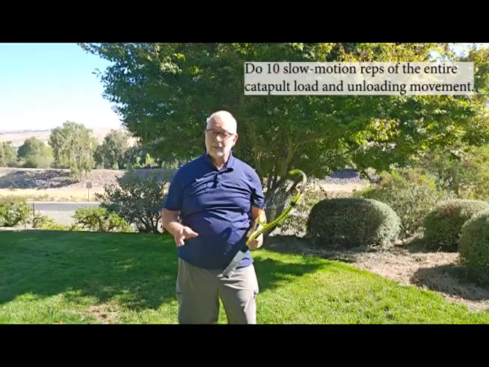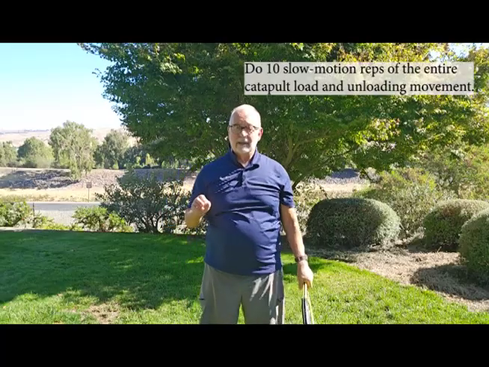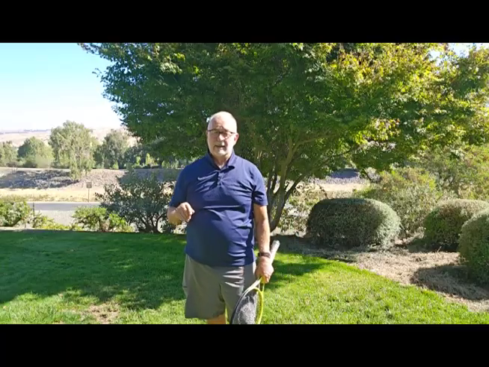You're not going to do it perfectly by any means, but let's not worry about it. Let's just keep focused on improving after each rep. So 10 slow motion reps all the way through the catapult loading and unloading swing sequence. Pause the video.